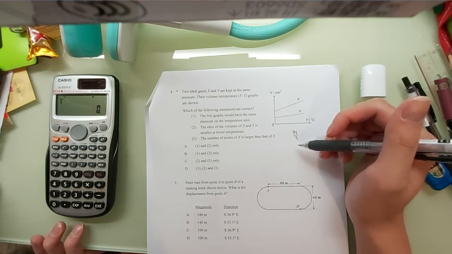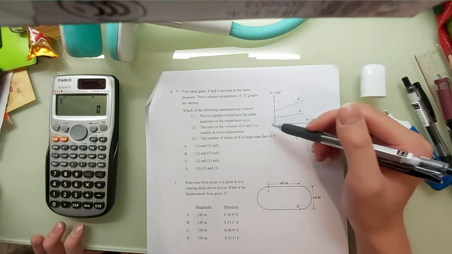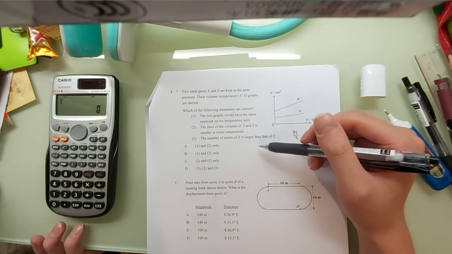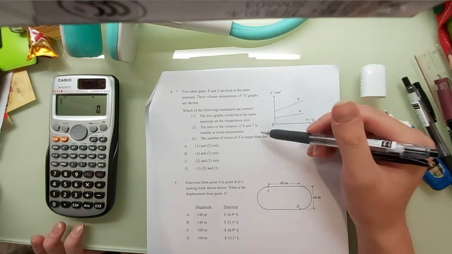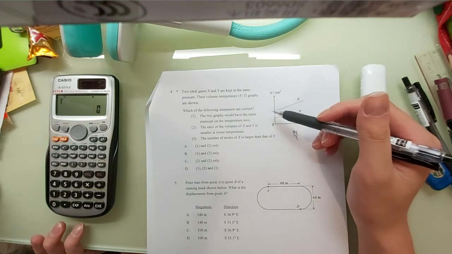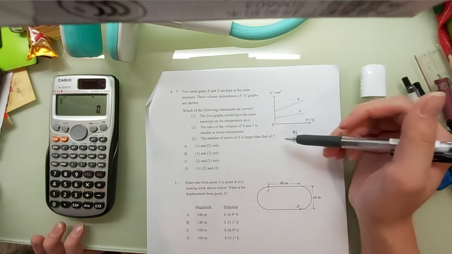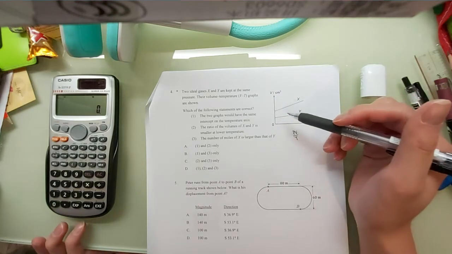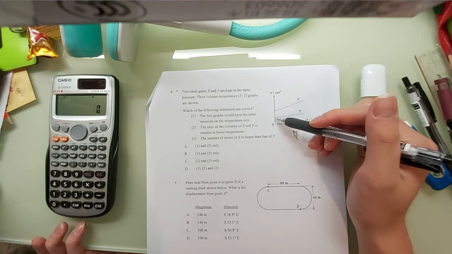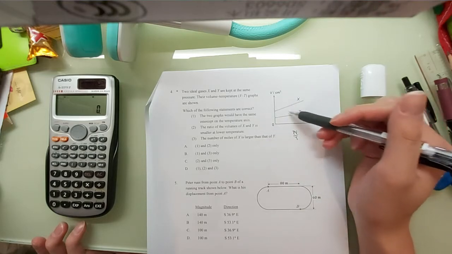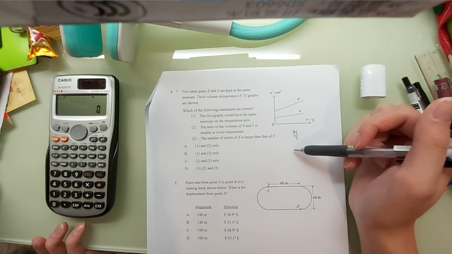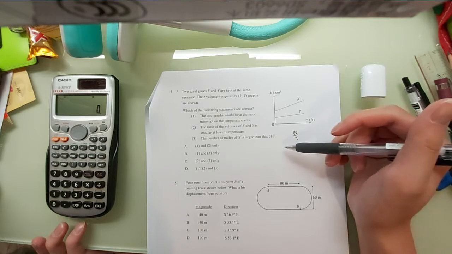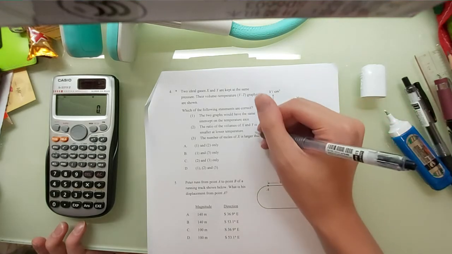Ratio of volumes of X and Y is smaller at lower temperature. I guess so. No, wait, is it? Oh my God. They are at different slopes, yes, but the ratio is always similar. Is it? I'm going to say 2 is wrong. I think 2 is wrong.